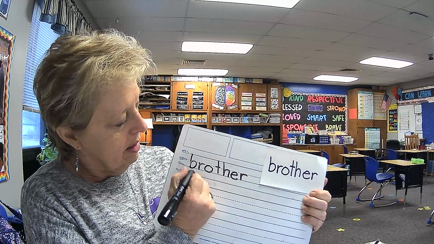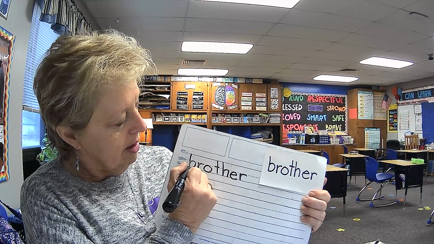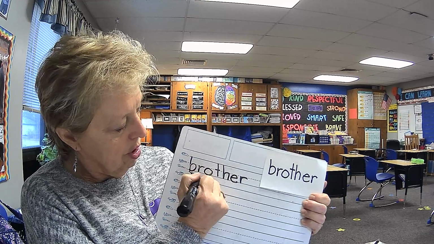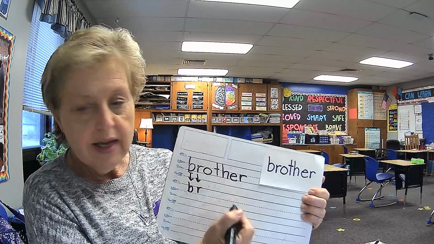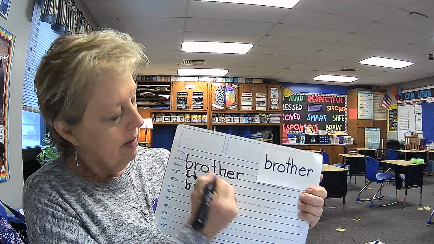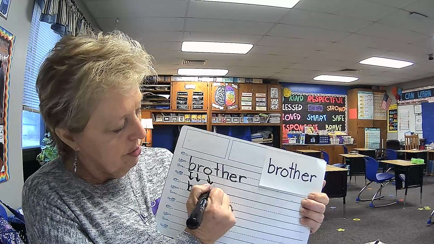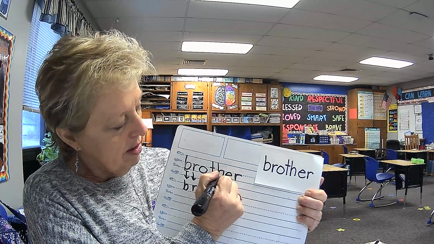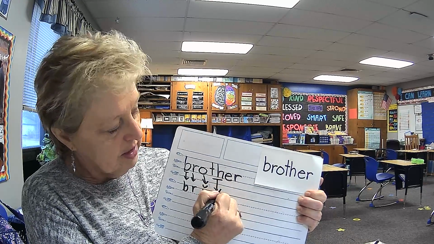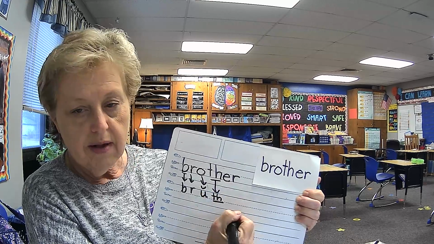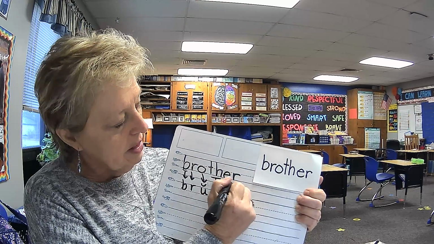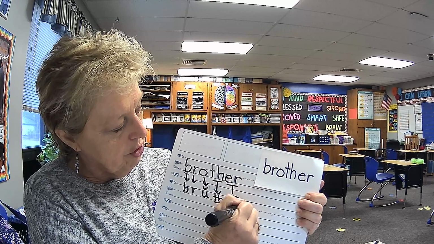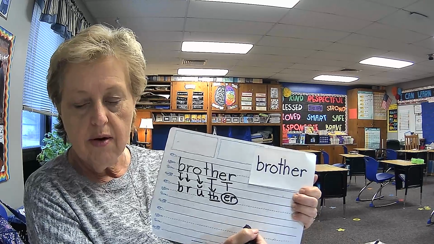And let's go ahead and mark it. B, R. And what sound does the O make? Makes the sound of short U. That's correct. So put a breve above it. Bruh. The TH makes the sound of TH. It's a digraph. Underline it. And what sound does the ER make? Makes the R controlled sound. So you're going to circle the ER.